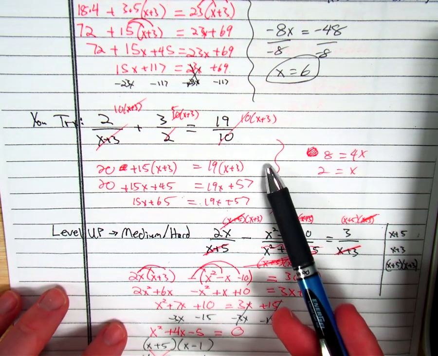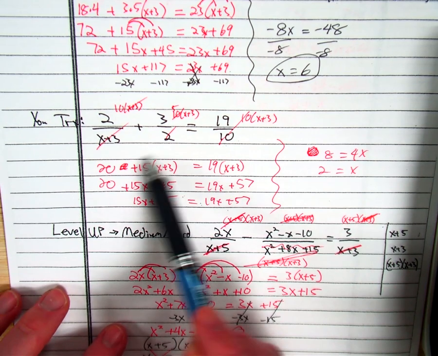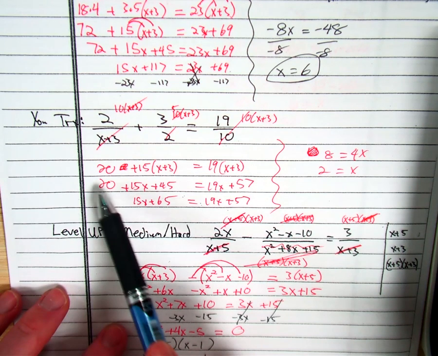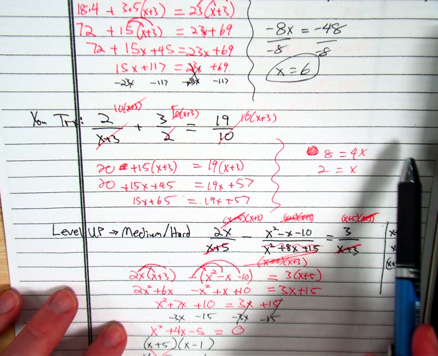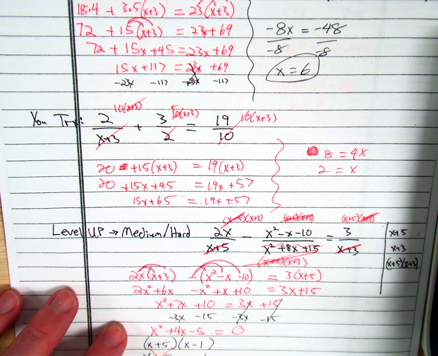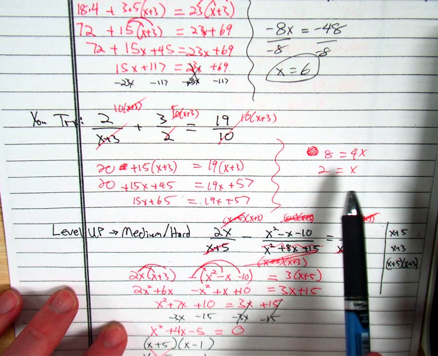So you could have done that. I'm going to guess you probably distributed. Okay, we'll put our numbers together, 15x plus 65. And we would have kept going and gotten 4x equals 8, x equals 2.